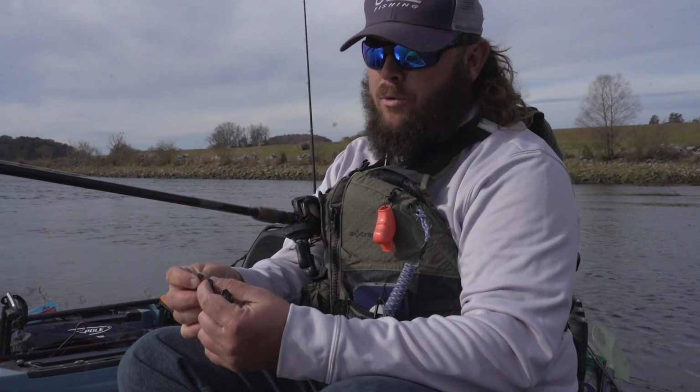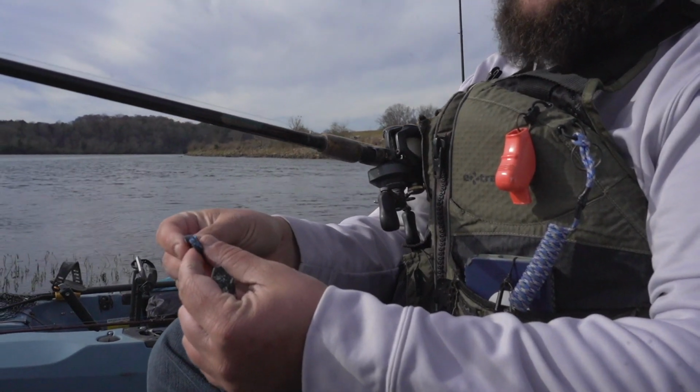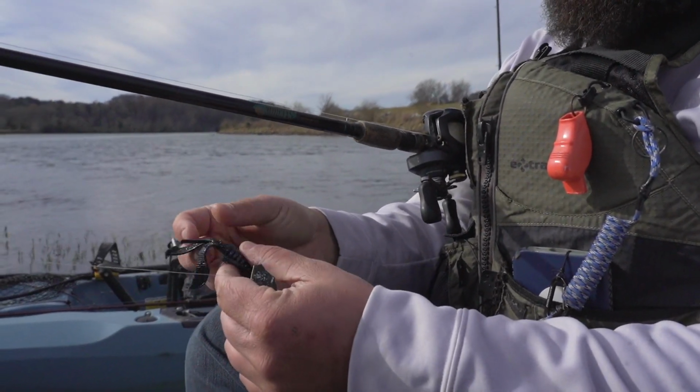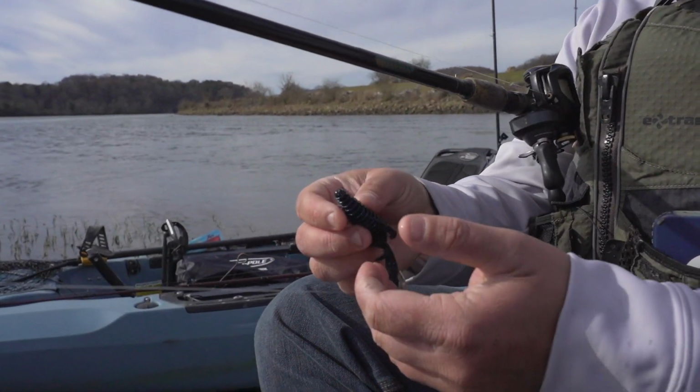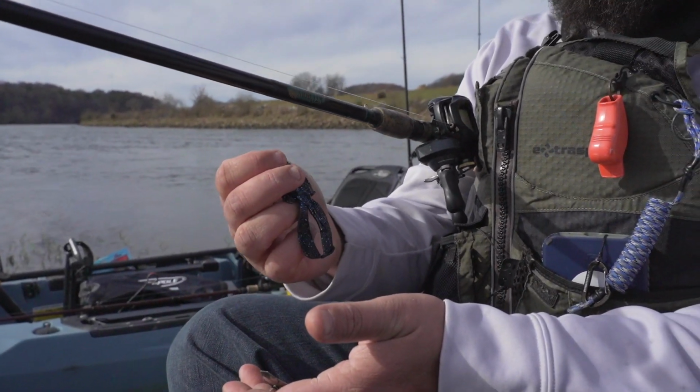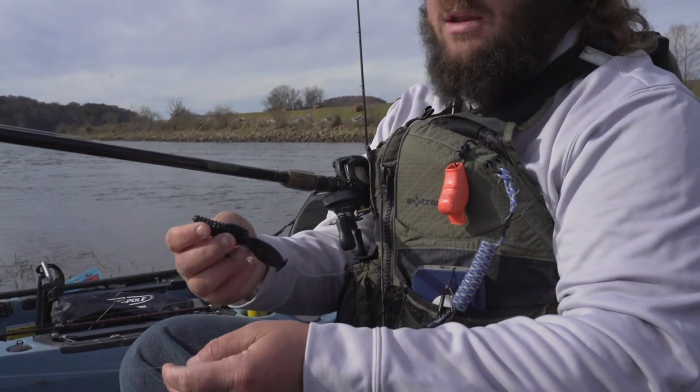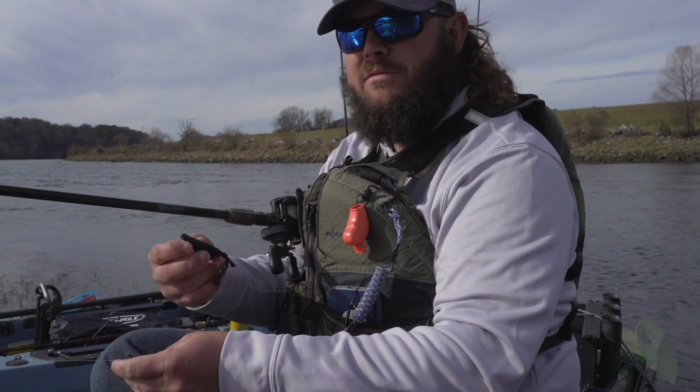It creates a lot of water displacement by these two tails right here, all these little appendages. And I like to keep all those going. I like flipping that on a Texas rig a lot of the times when I'm out of town, and flipping laydowns and stuff. And I do the same thing when the river's low and very clear.